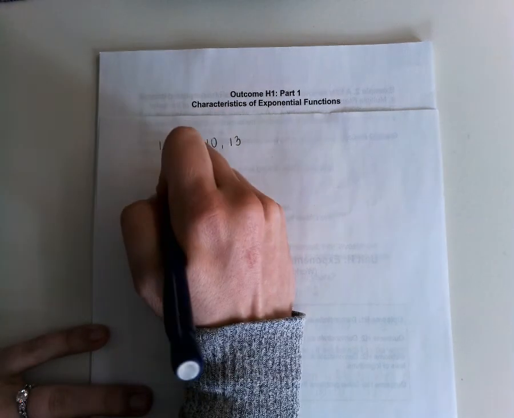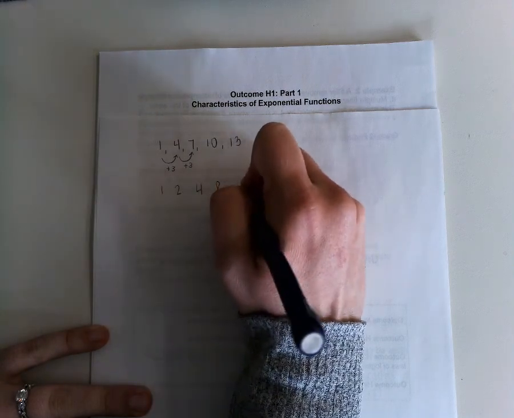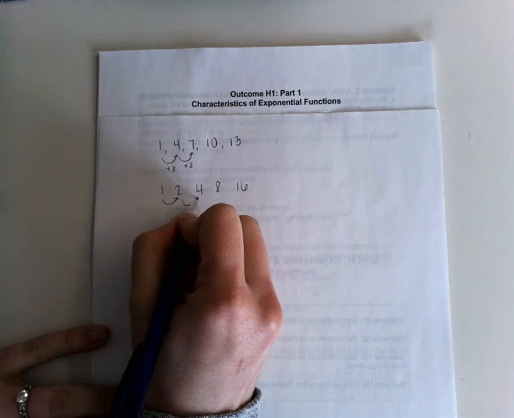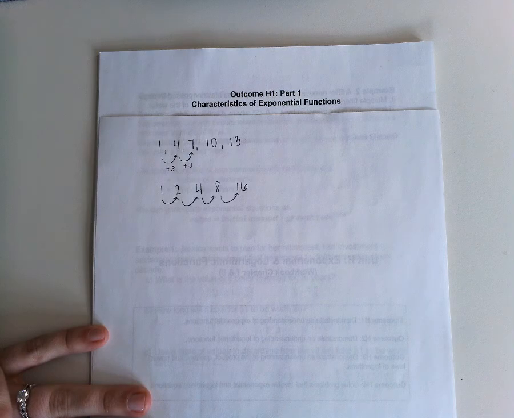But if you have something like 1, 2, 4, 8, 16, etc., where something is doubling every time, this would be an example of exponential growth.